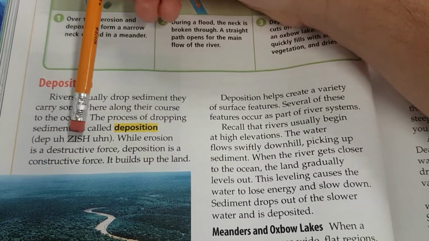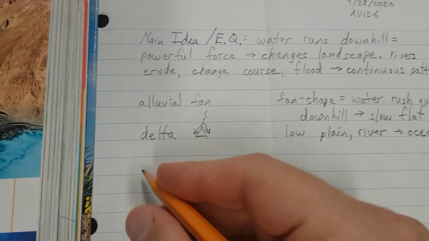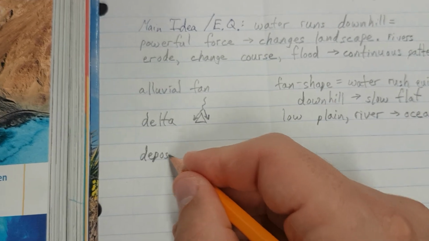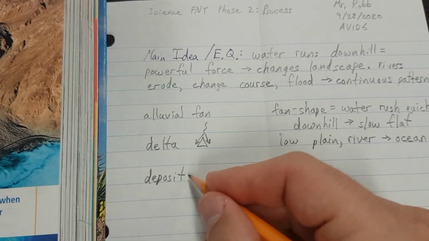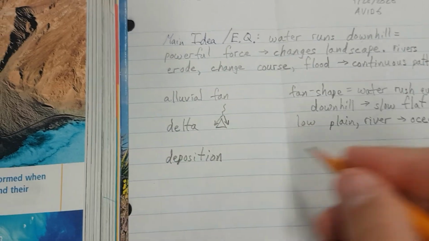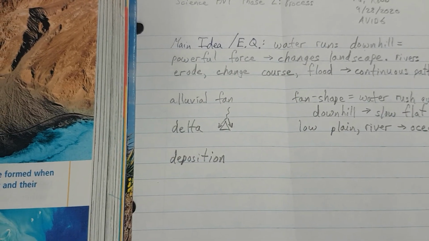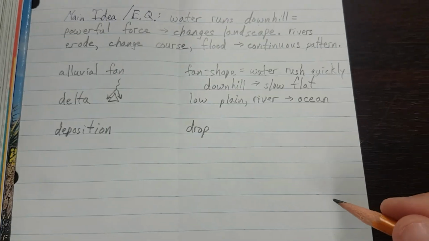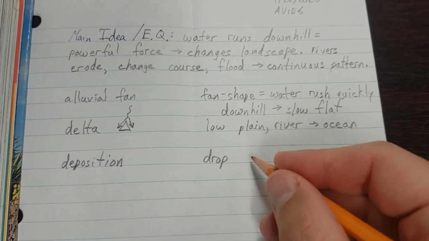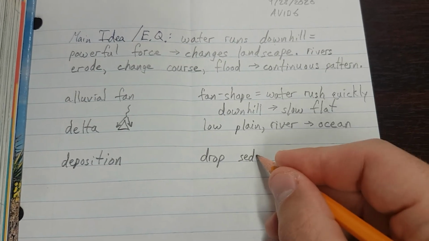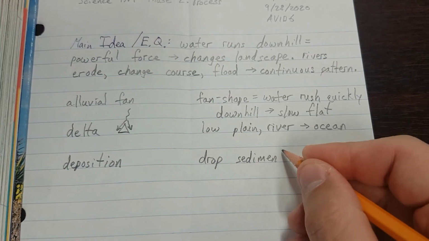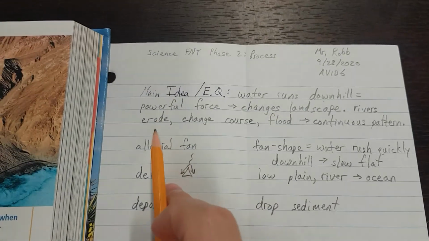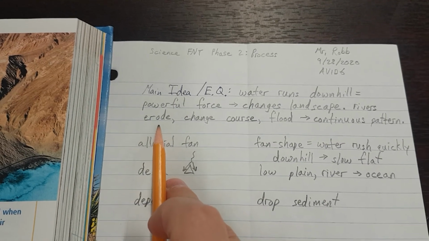Deposition. D-E-P, dep. O-S-I-T for deposit. But then I-O-N changes it to deposition. Dropping, D-R-O-P, and actually let's just leave it at drop. Drop sediment, S-E-D-I-M-E-N-T. That sounds very similar to another word we know, doesn't it? Sounds very similar to erode.